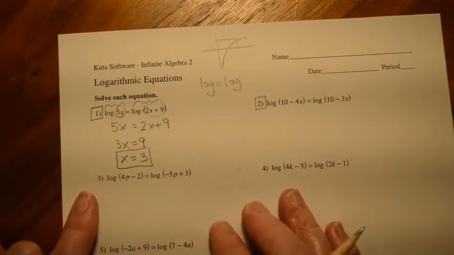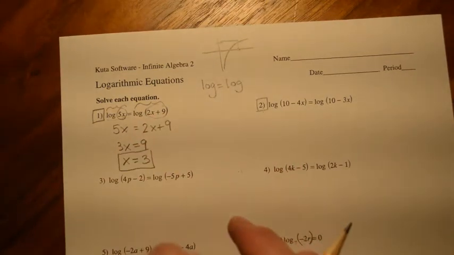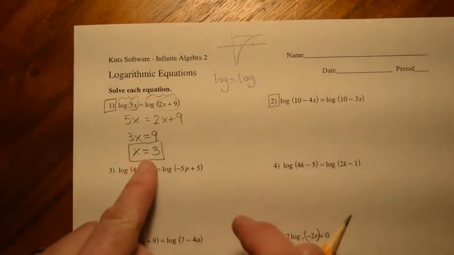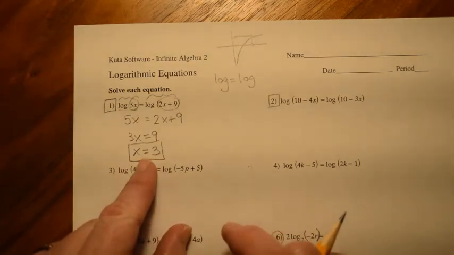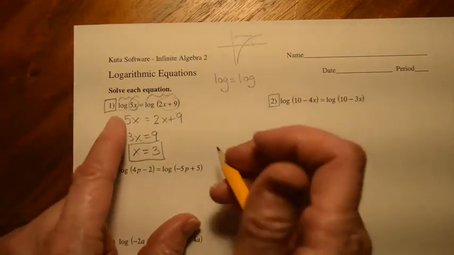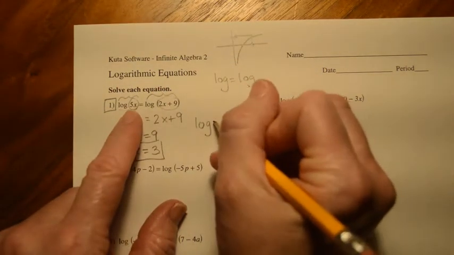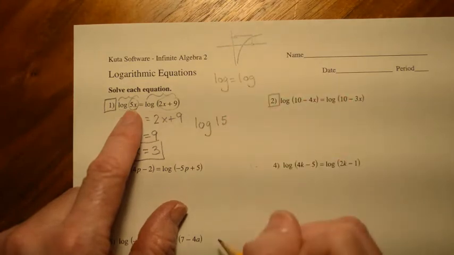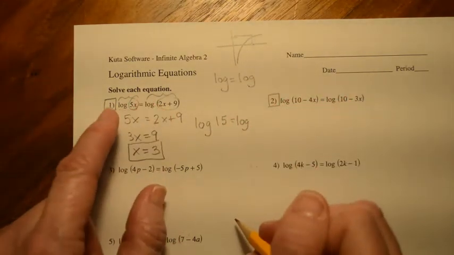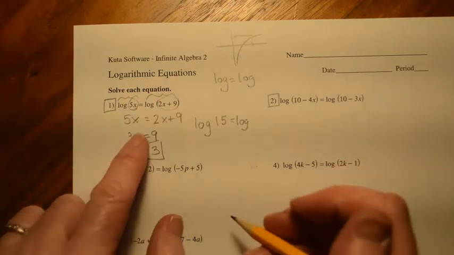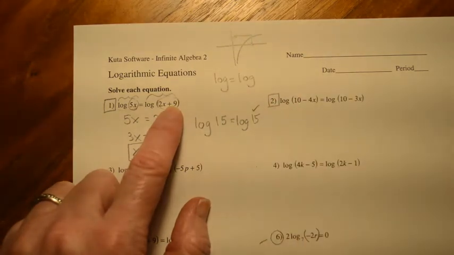Now, if you remember from the last video, we also said that because log has restrictions to its domain, we must check to make sure it doesn't violate the domain. So you could take this to mean two different things. One is I can plug it back in and see what I get. So this says that log of 5 times 3, which is 15, should be the same as log of 2 times 3, which is 6, plus 9, which is 15, and that checks out.